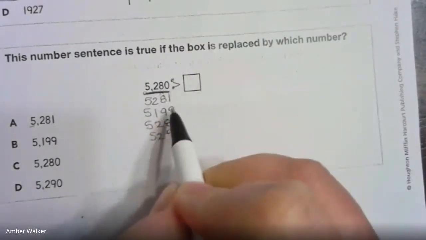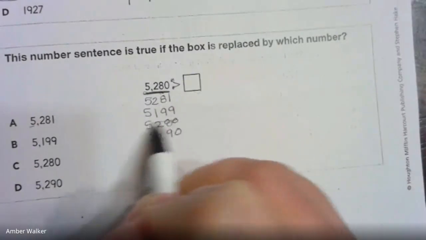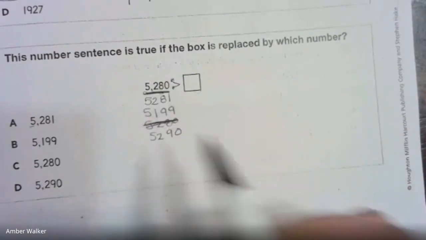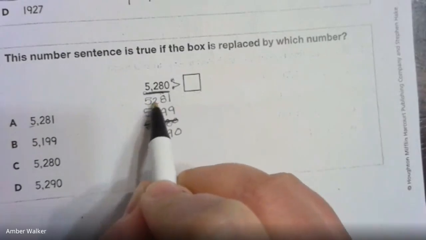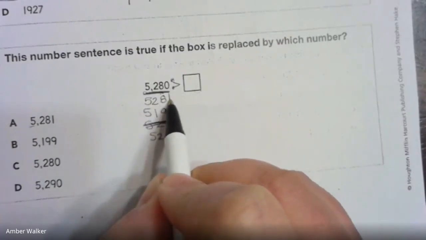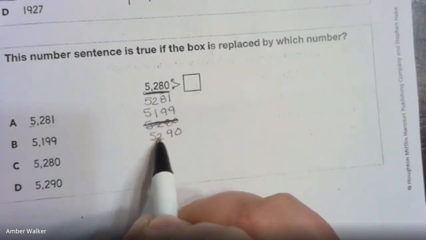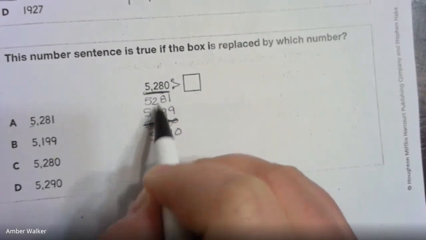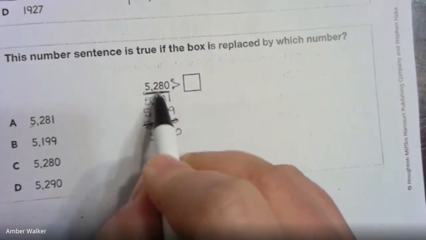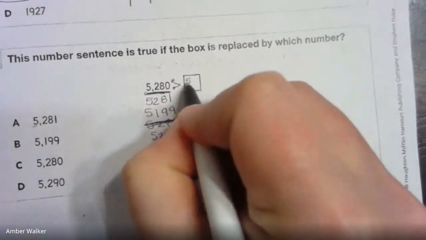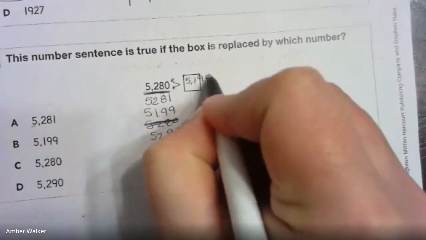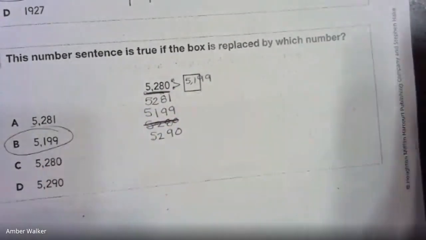When I look at those, this one is equal. 5,280, those are the same number. 5,281 is more than. 5,290 is more than, but 5,100 is less than 5,200, so that is my answer that belongs in that box.